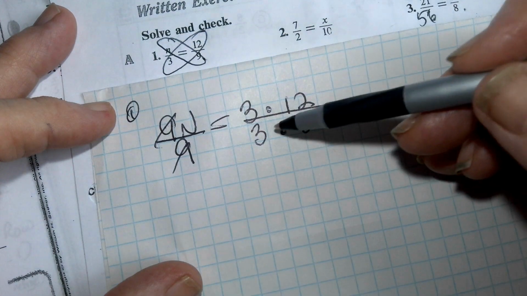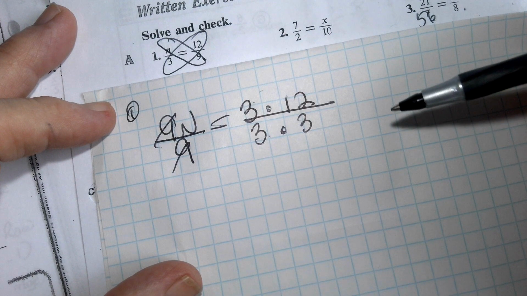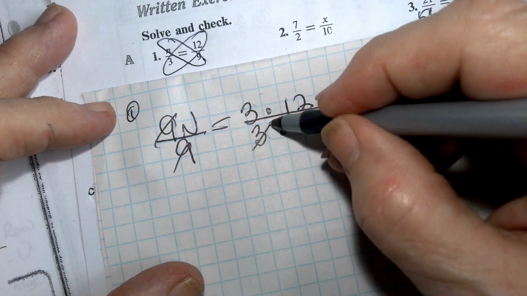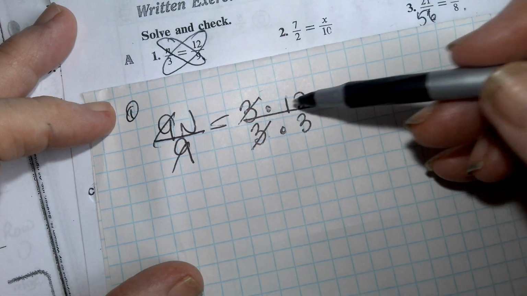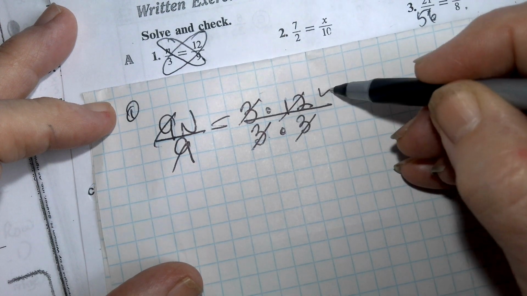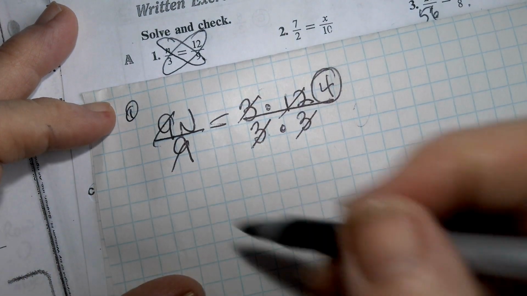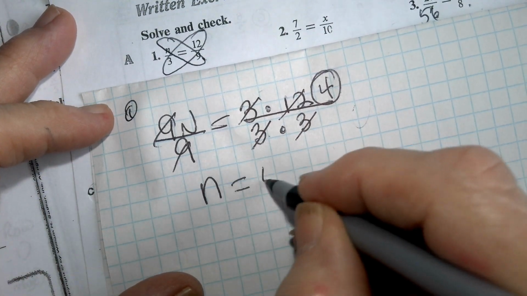And I did that because does 3 go into either of these two numbers? Yeah, so you can cross it off completely. And then 3 goes into 12 4 times. In fact, that's my only number left. So n is equal to 4.